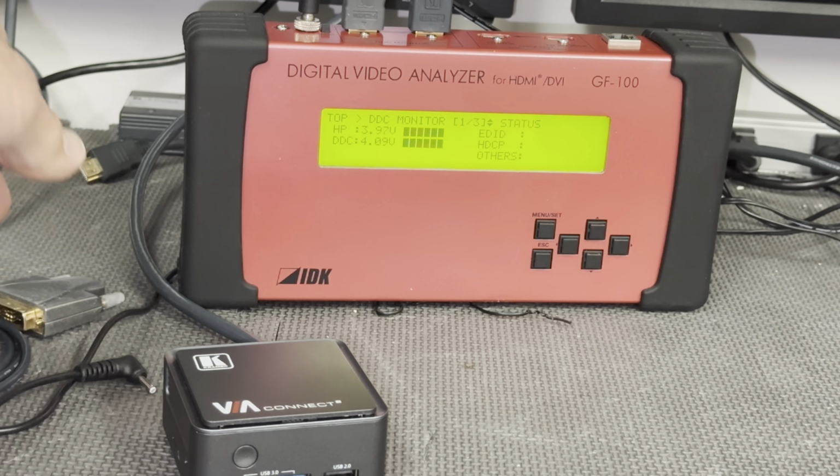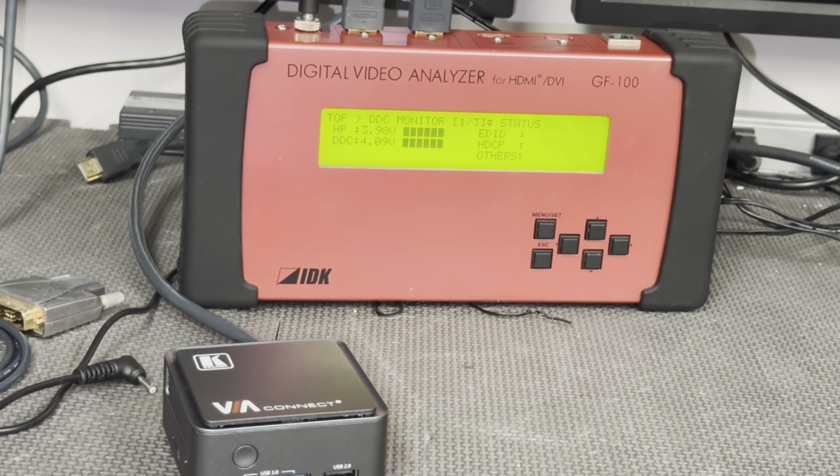Right now I can yank out the power, and you can see that voltage is pretty much remaining, being supplied by the NEC display. So there's a definite difference in how NEC decides to handle pins 18 and 19 on the HDMI connector.